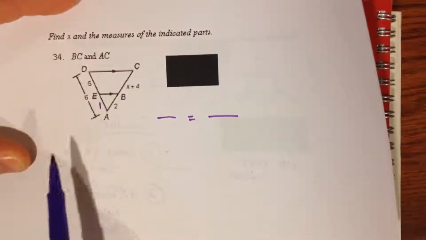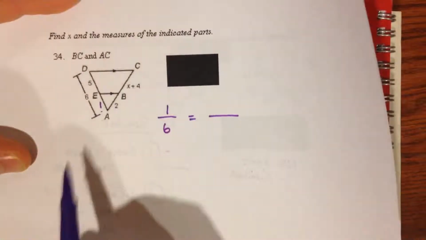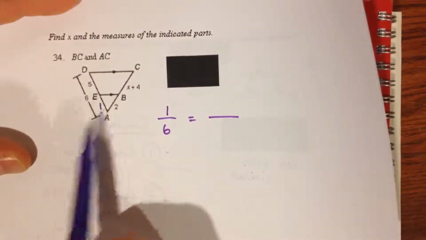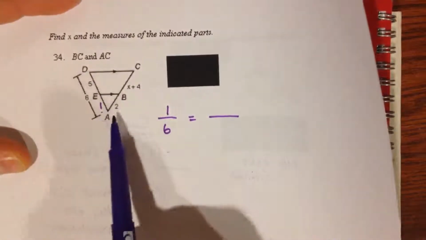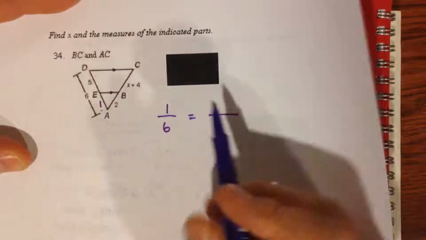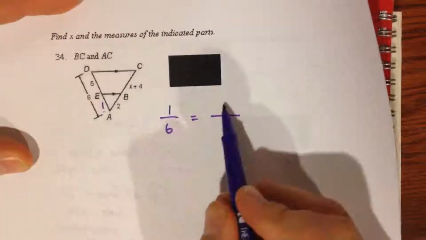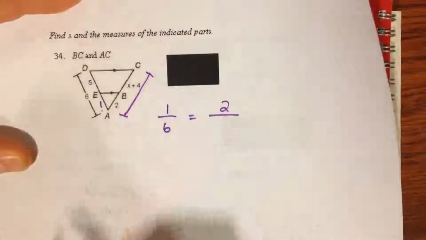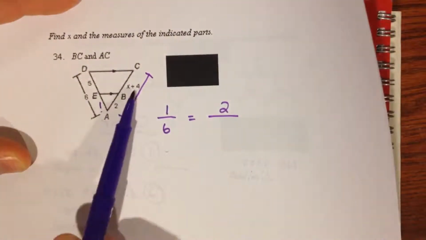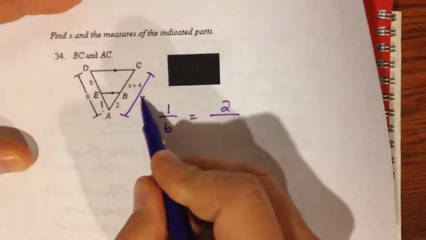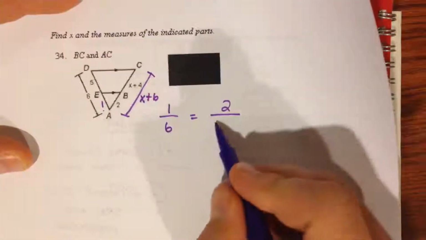Alright, so there's a couple different ways you can do this. The small triangle, I would do 1 compared to 6, small to big. The big triangle is 6, the small triangle is 1. Alright, and then same token, I went from small to big. The other small side is 2, and then I got to think about this entire side. Well, if this side's 2 and this side's x plus 4, if I put these two together, don't I get x plus 6?